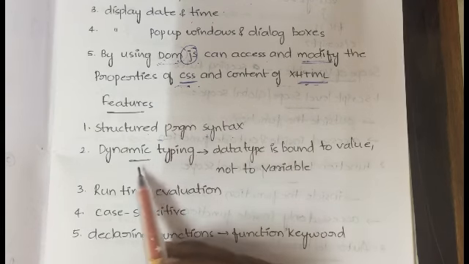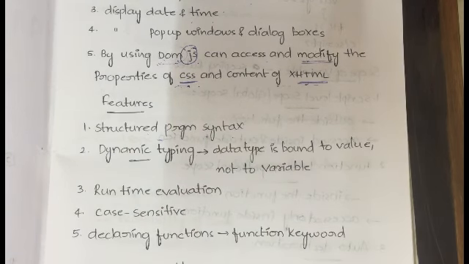Next is dynamic typing. Dynamic typing is nothing but the data type is bound to the value, not to the variable. If you are declaring any data type, int or float or char or string, whatever data types are supported by JavaScript, those data types will be bound to the value of the variable, not to the name of the variable. Whatever value you are storing, the type will be bound to the value itself.